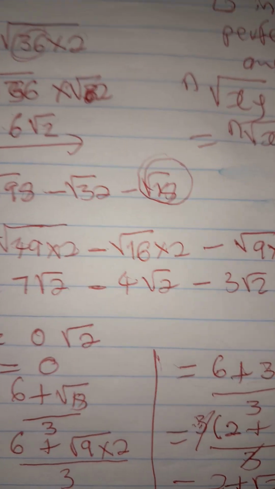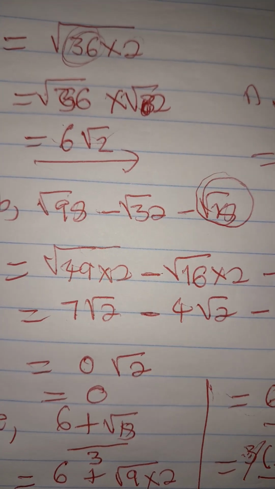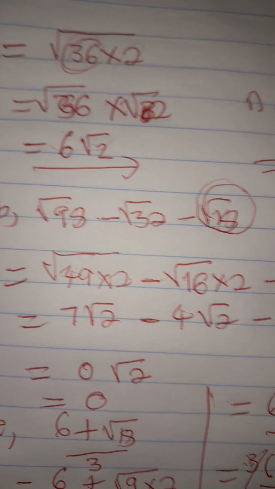Right, let's go to our last question, which is number D. Let's see number D. Root 7 plus root 2. Open another bracket, second bracket, root 7 minus root 2. Simplify without the use of a calculator. Remember, we are simplifying, guys.